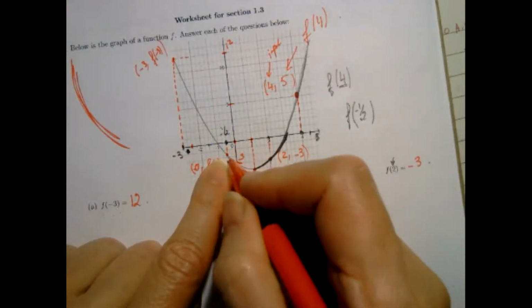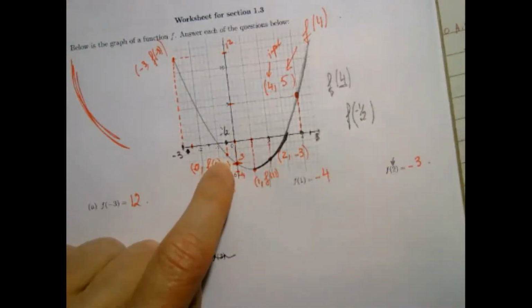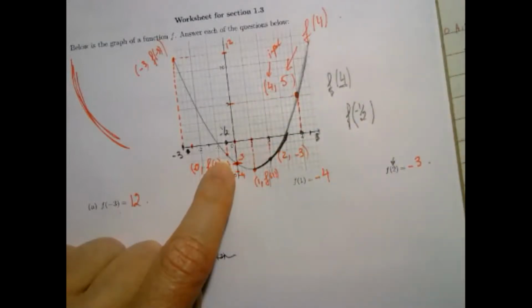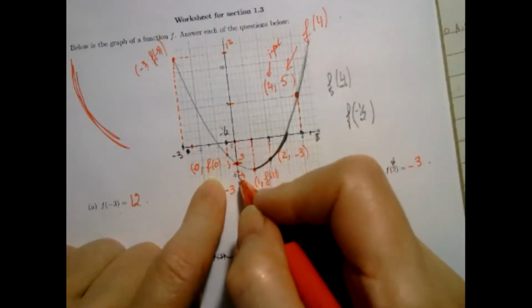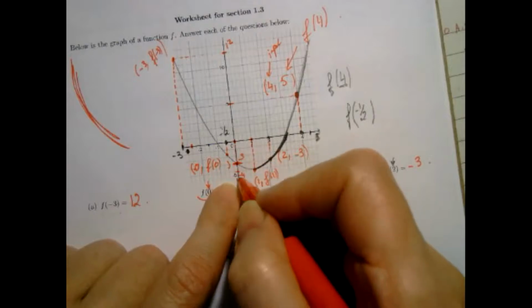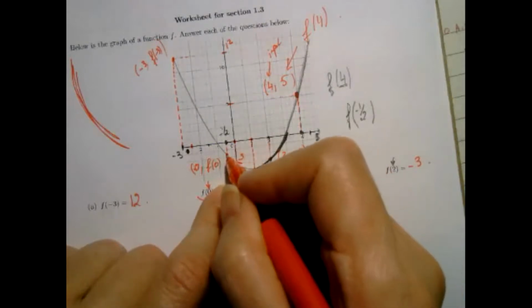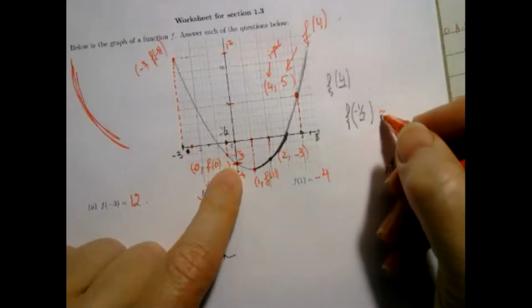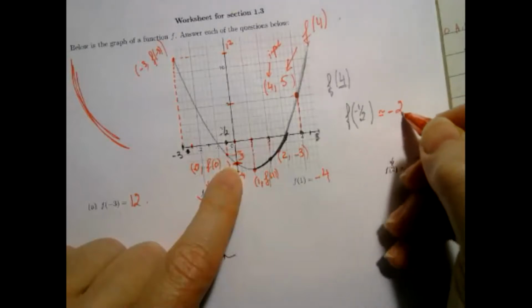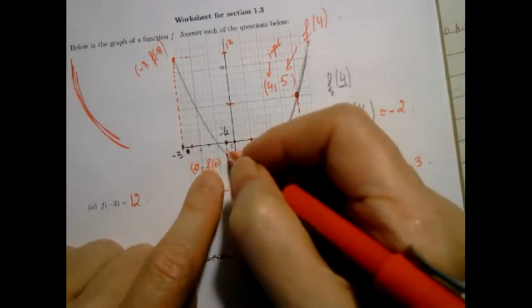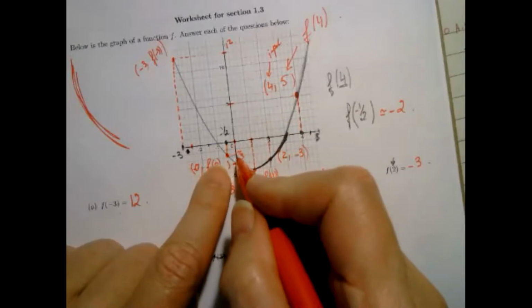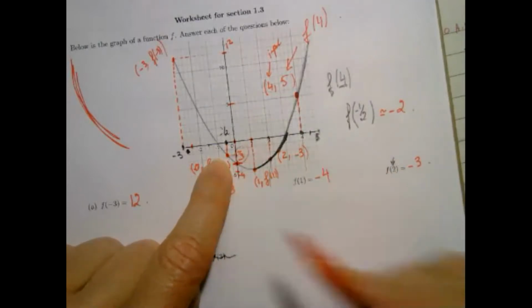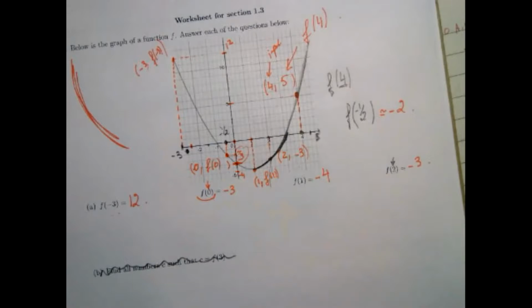It's a negative number because it's below the x-axis. So you go down, you hit the curve, and the y-coordinate is going to be a negative number.